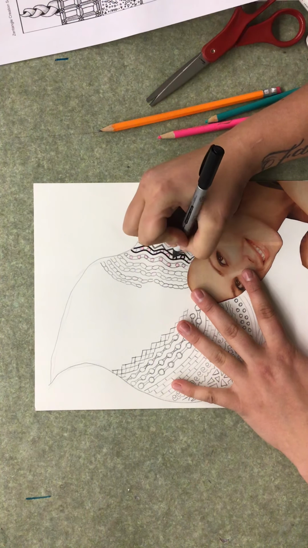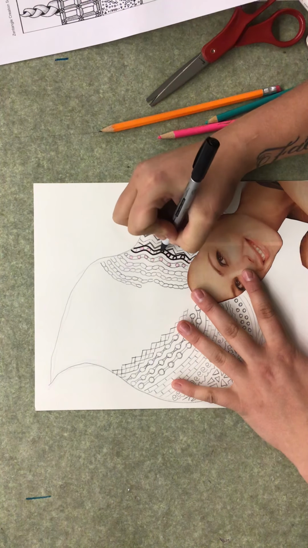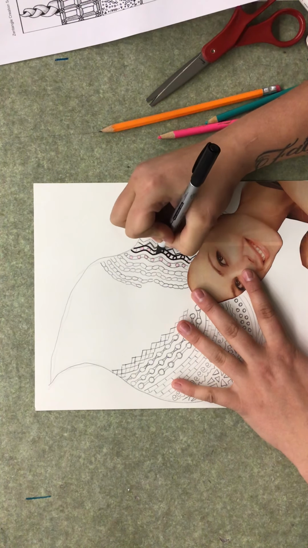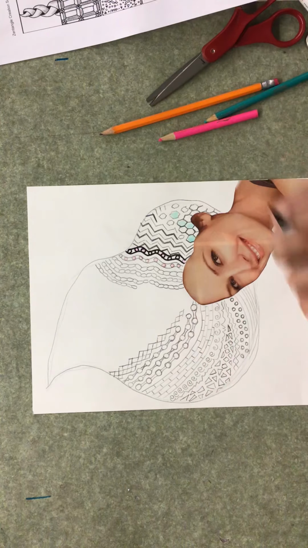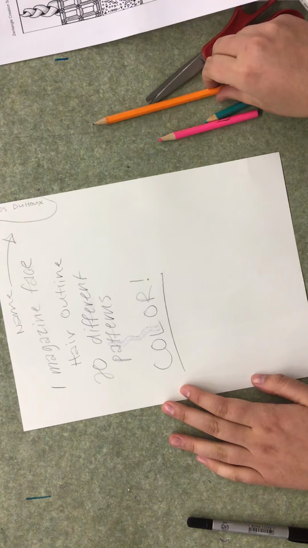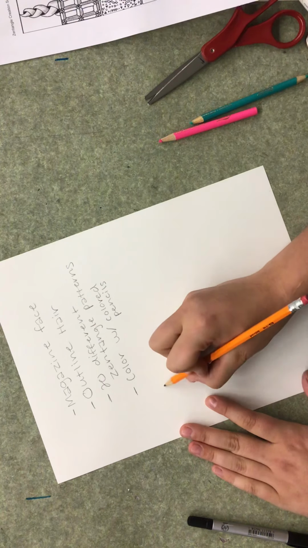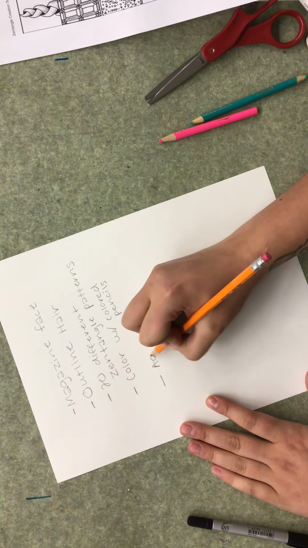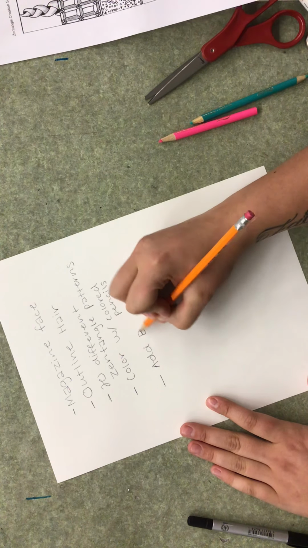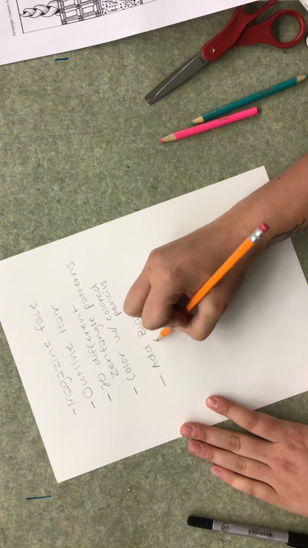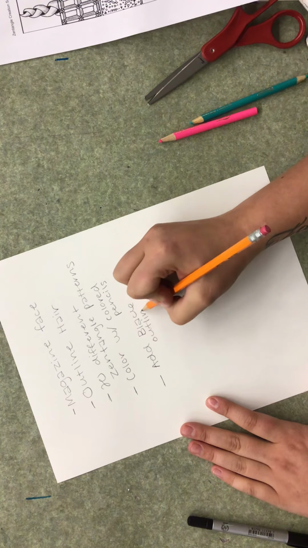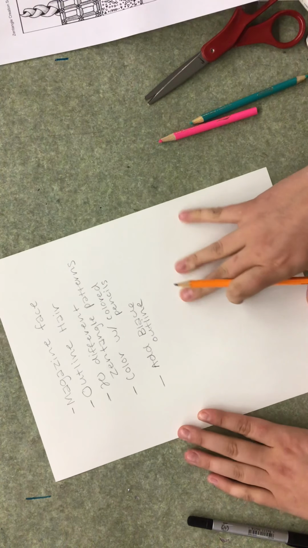Okay, so just adding more and more, building it up, making it look really nice. So after you color, then we add black outlines, because that's what we were just doing. And that should be your last step.